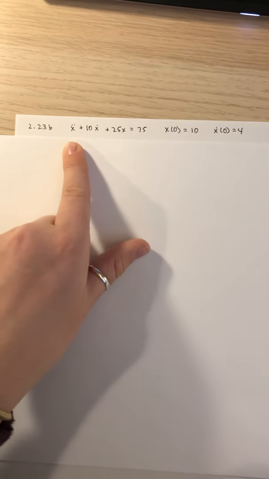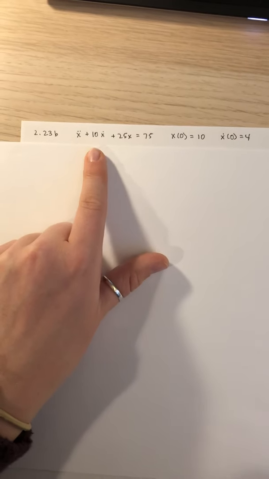The problem statement is x double dot plus 10x dot plus 25x equals 75. And it gives you the initial conditions.